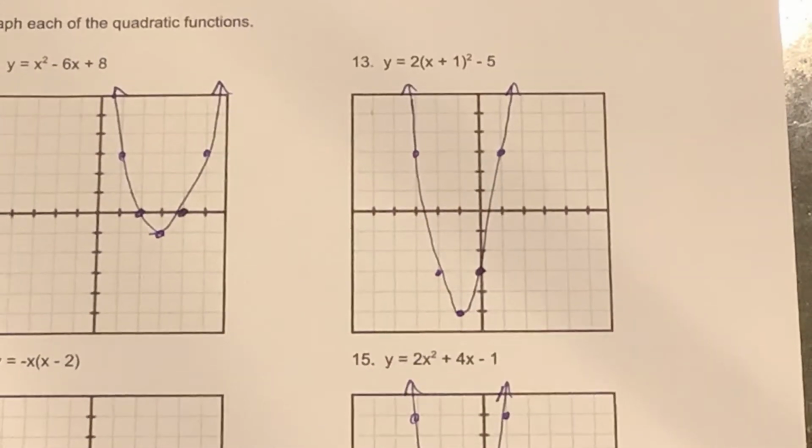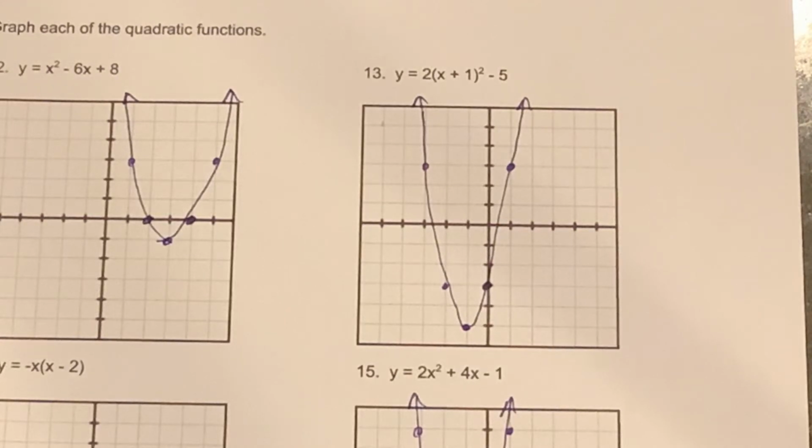13, it's in vertex form, so I went left 1 and down 5, and then the 2 out front doubles your jump. So right 1 up 2, right 1 up 6, left 1 up 2, left 1 up 6. These are problems we did when we were still together learning at school.